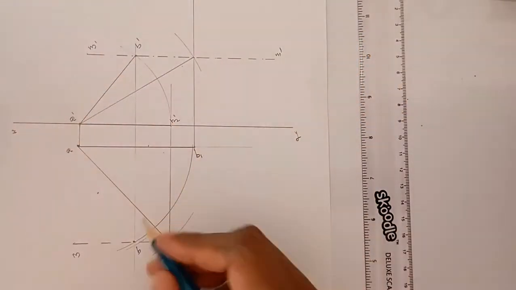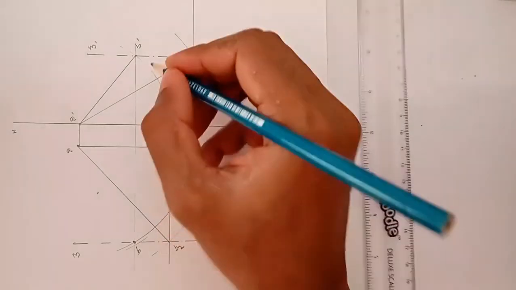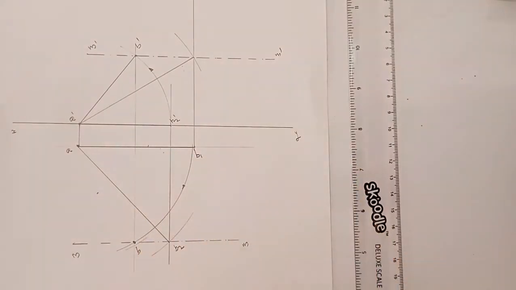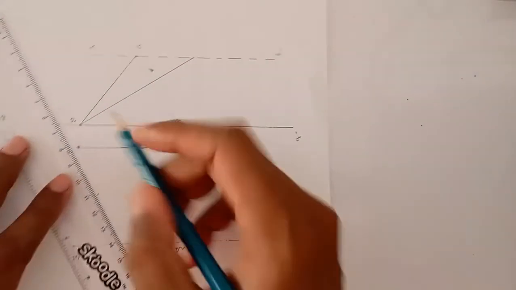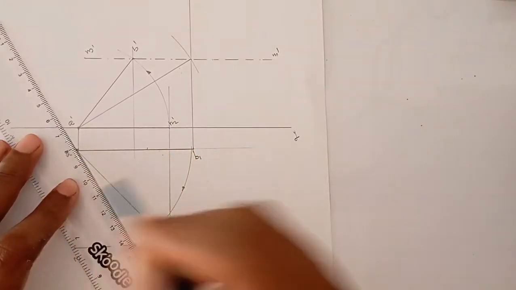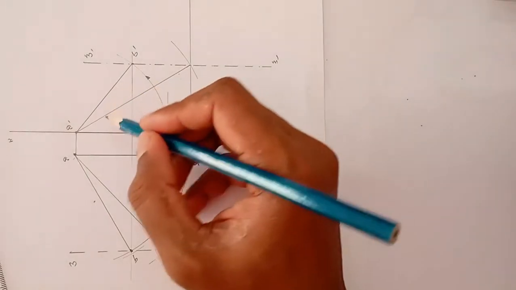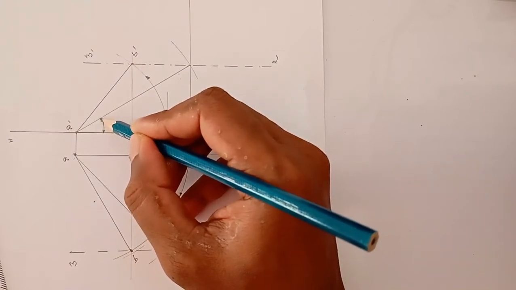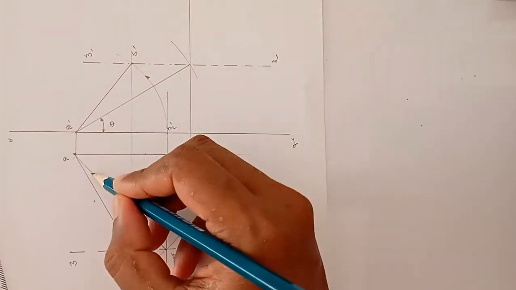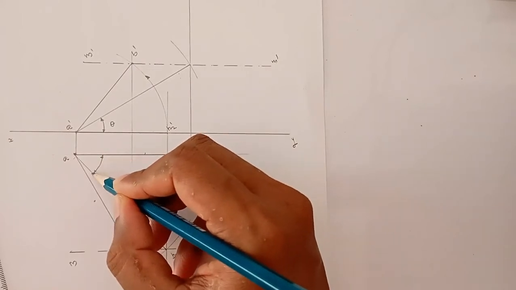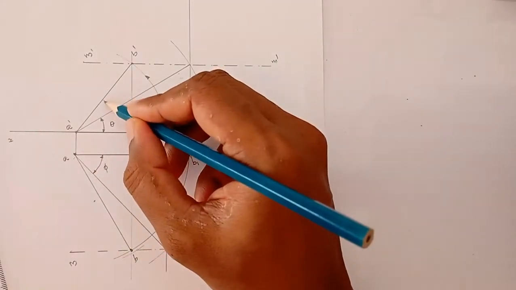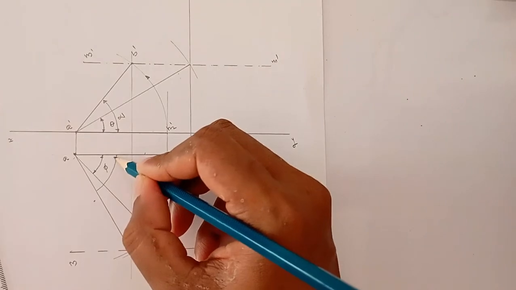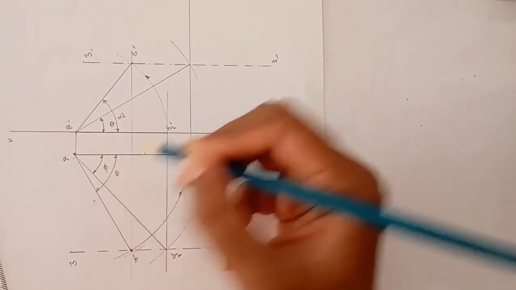When you transfer this length from here to here, it must pass through this projection line. This is our top view B. Next you have to measure this angle. What is this angle? This angle is theta. And this angle is phi. This angle is alpha. And this angle is beta.